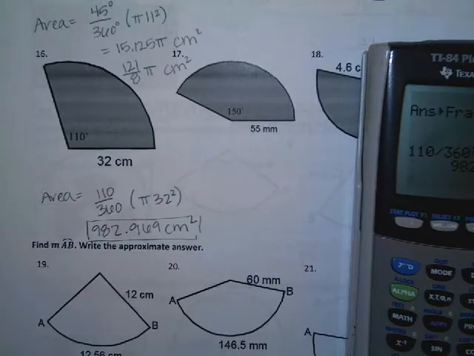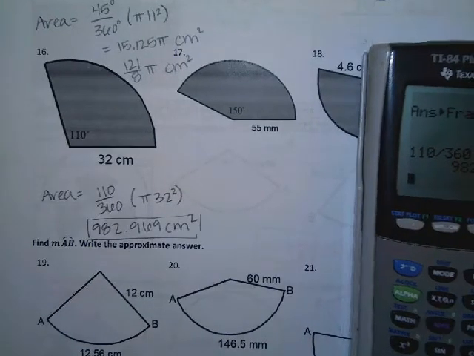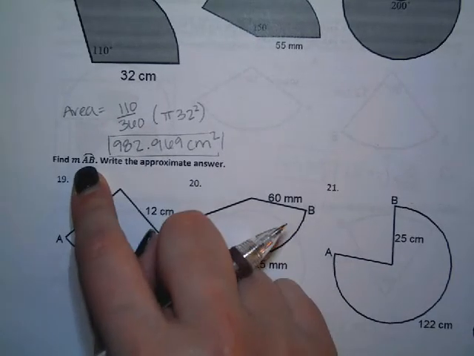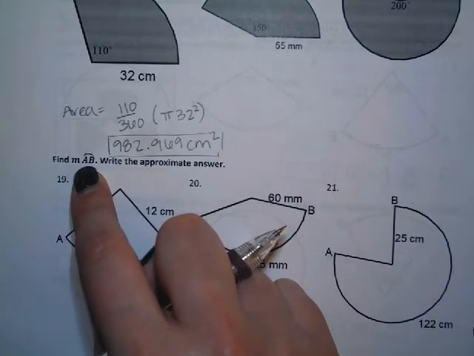Okay, and my guess is you guys are going to be okay with those, so I do want to go on to the next one just to make sure that we can handle it. Okay, so this one says find the measure of AB. So we're going to ditch the formulas to the right of the whiteboard. We're going to go back to the proportions on the left side.